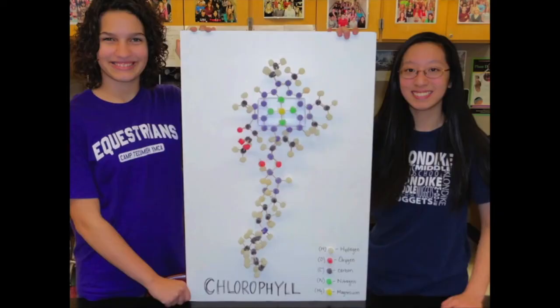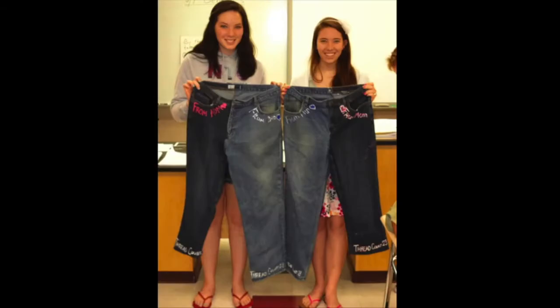For example, these two young ladies in our biochemistry unit took it upon themselves to build a model of a chlorophyll molecule using gumdrops to represent the atoms. These two young ladies, they're sisters. They happened to decide to demonstrate in a very creative way the fact that they each inherited half of their genes from mom and half of their genes from dad. Gotta love them.